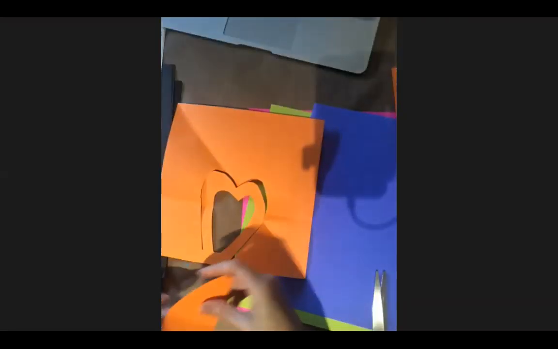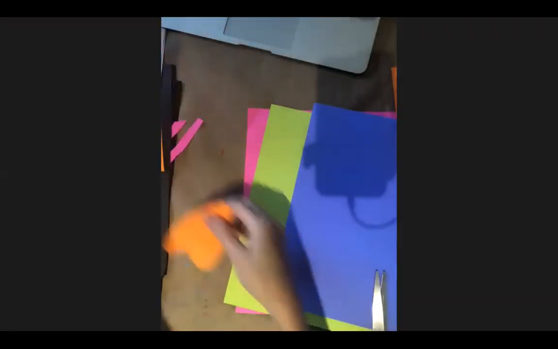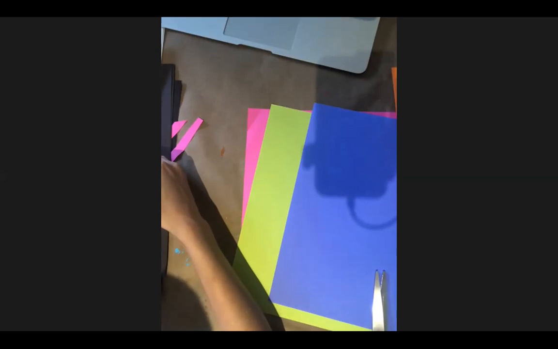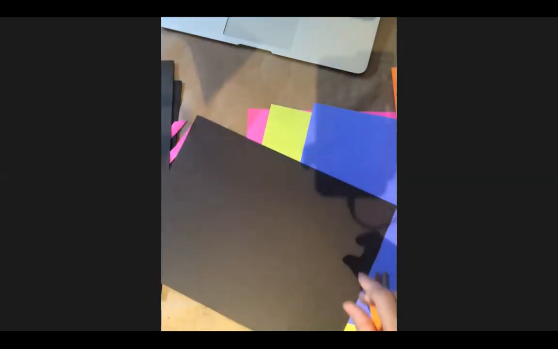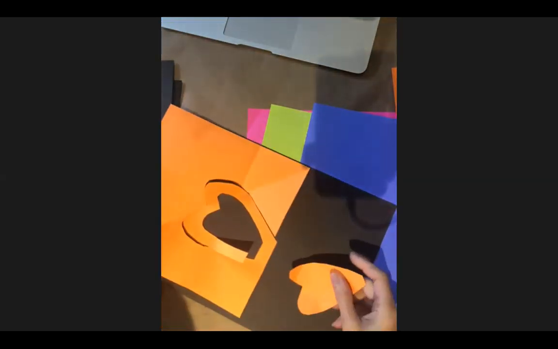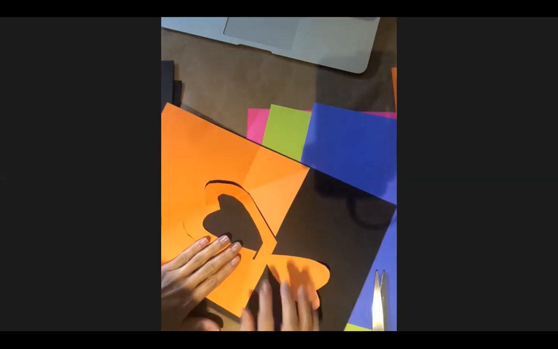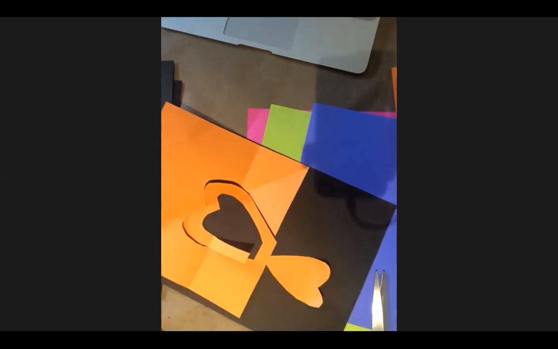Okay, so basically, this will be my first design. And then you can put it over either a white or a black paper or whatever you have available at home. So in this case, the orange looks better than the black. So this will be my first design. Then you just need a glue stick to glue it to the paper.